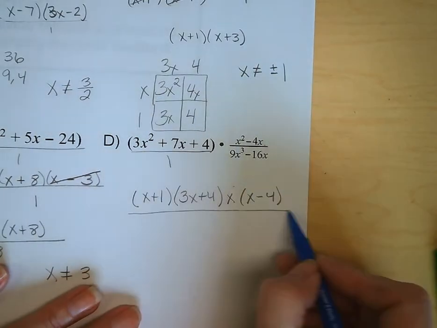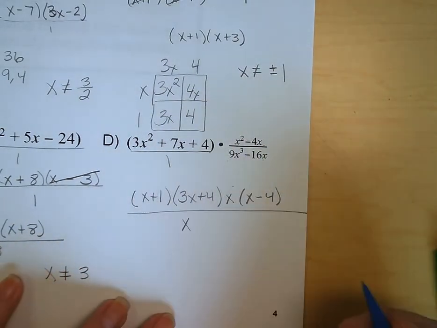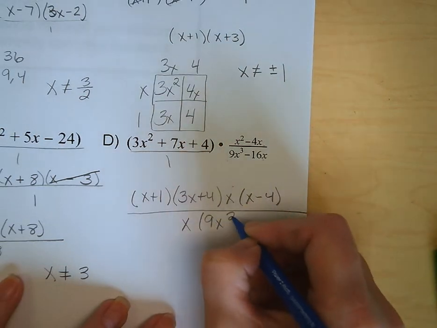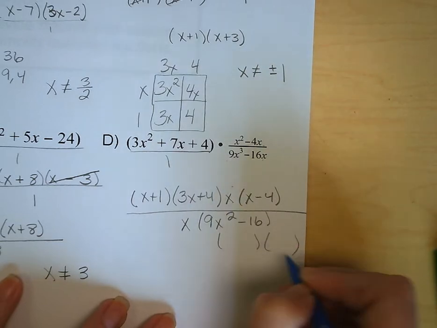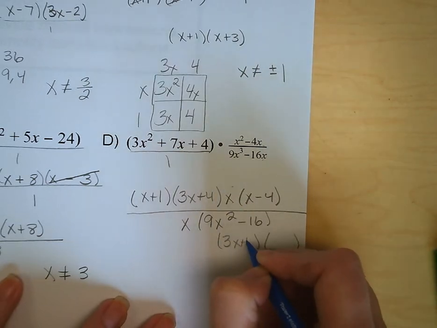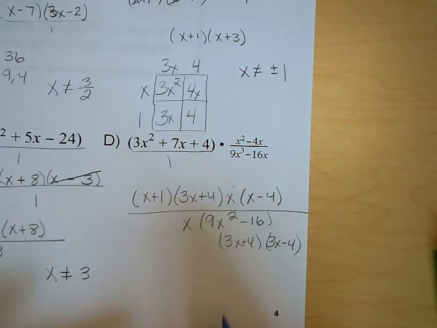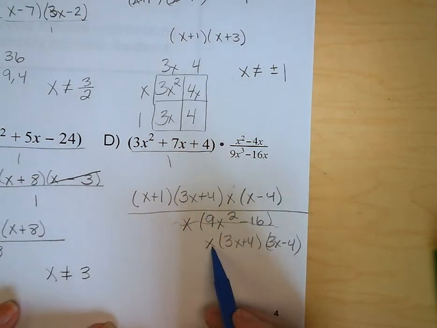In our denominator, we can take out an x from that. And we've got 9x squared minus 16, which is a difference of perfect squares. So we can rewrite that as 3x plus 4 and 3x minus 4. So now let's look to see what cancels out. Our x's cancel.